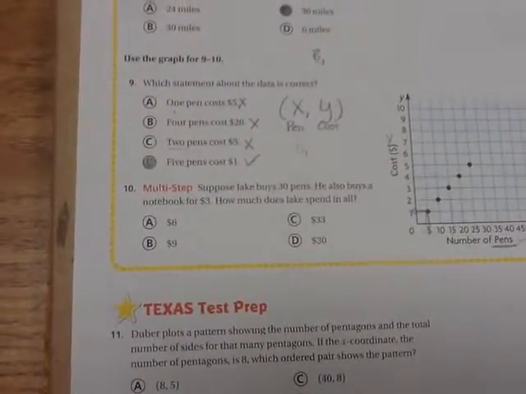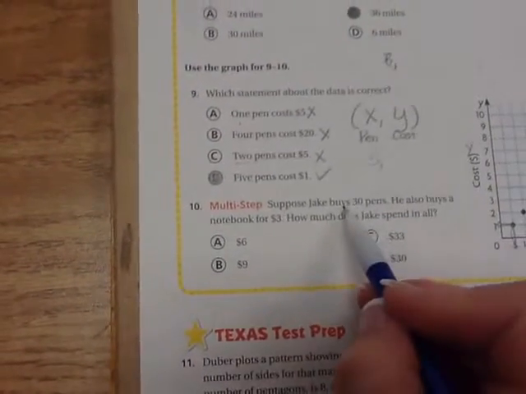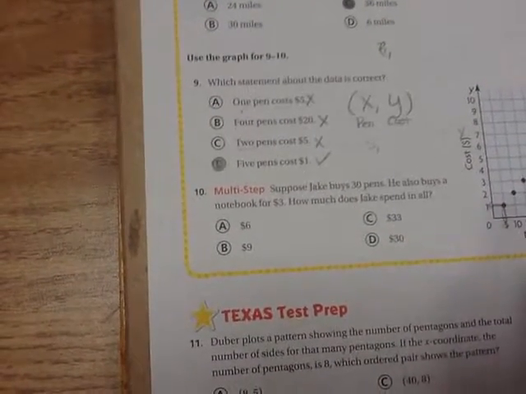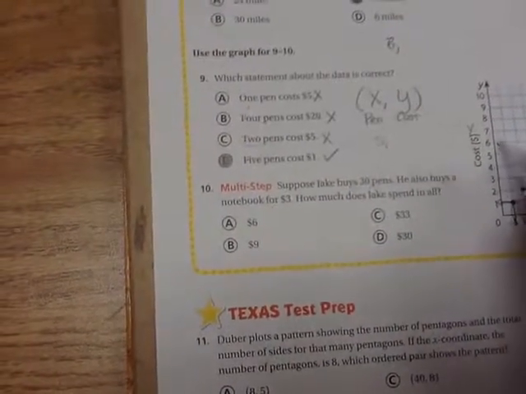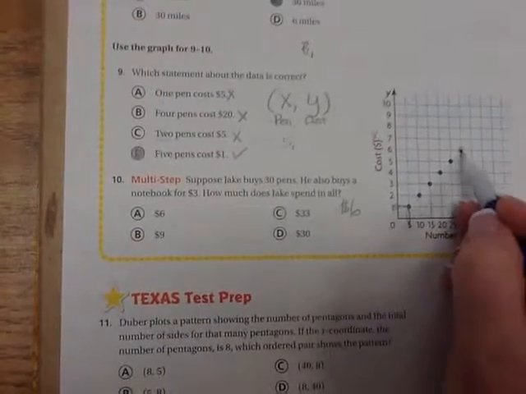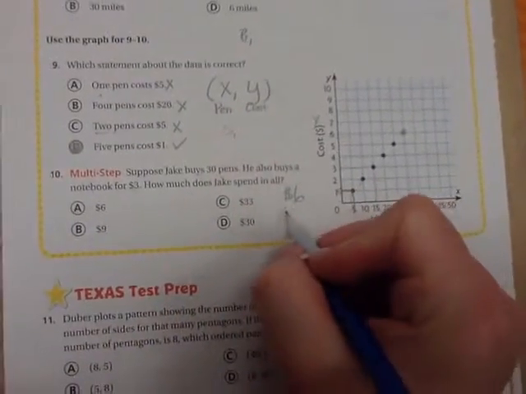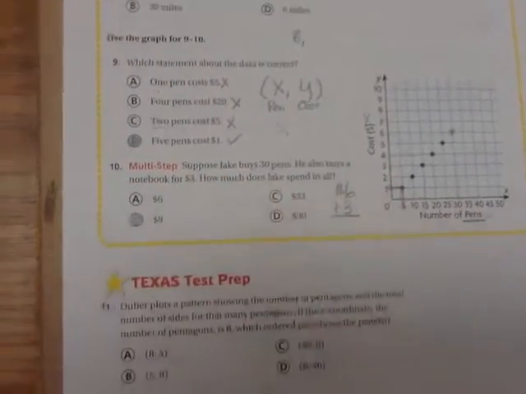Okay, again, looking at the relationship. Suppose Jake buys 30 pins. He also buys a notebook for $3. How much does Jake spend? So if Jake buys 30 pins, oh, my pattern continues right here. So he buys 30 pins, pattern continues, which would give me $6. And he also buys a notebook for $3. And that's going to get me $9.